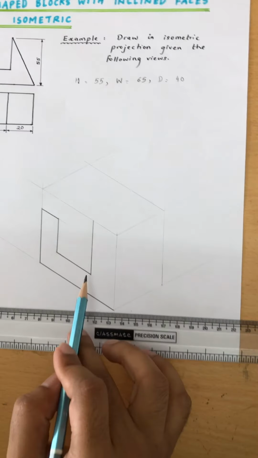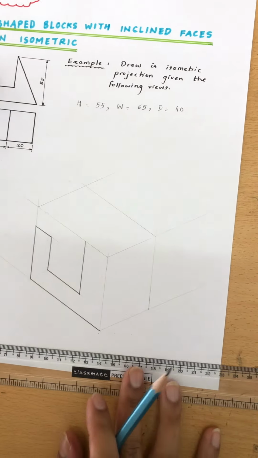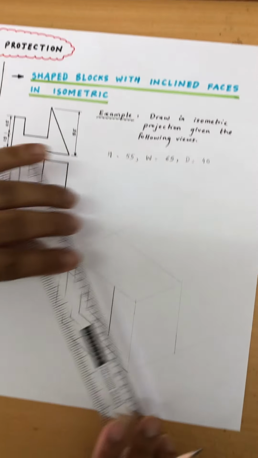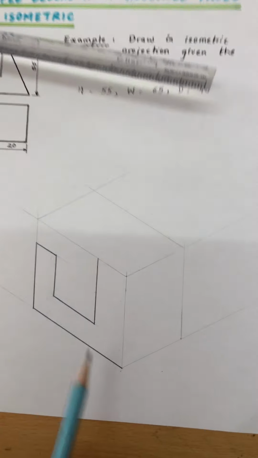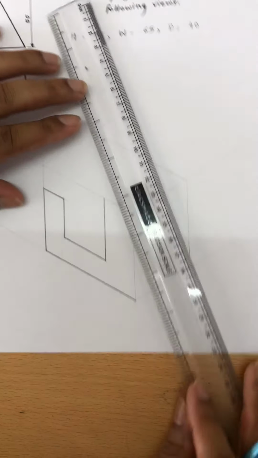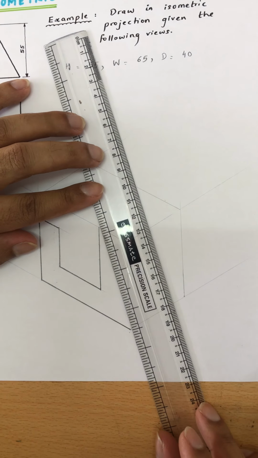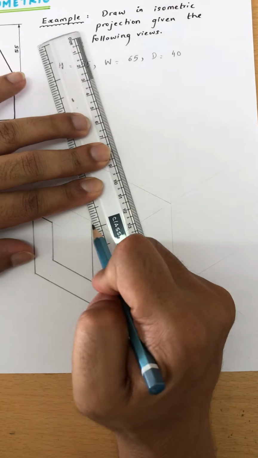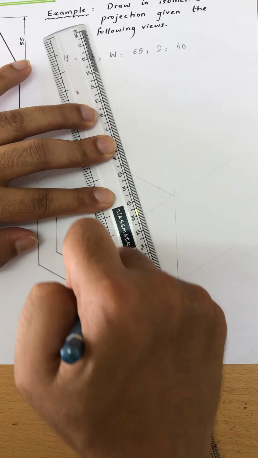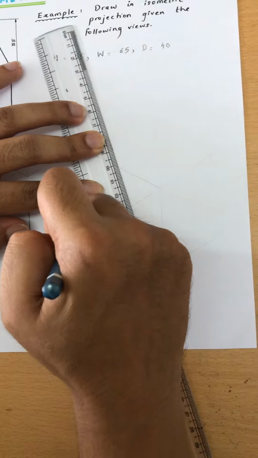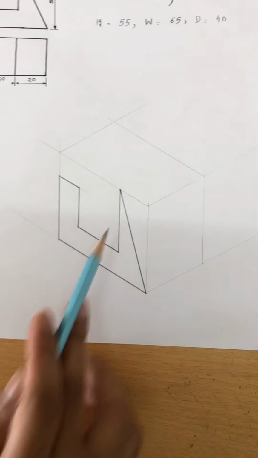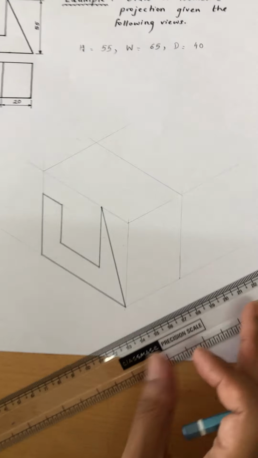I draw this vertical line. Finally, to obtain this inclined face, I join this point with this one in order to obtain this inclined part in the object. So this is the front view which we have inserted in this part.